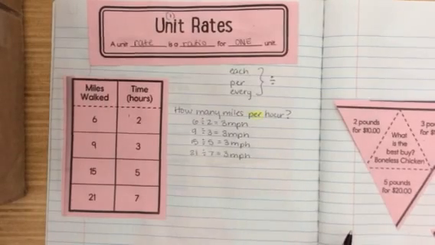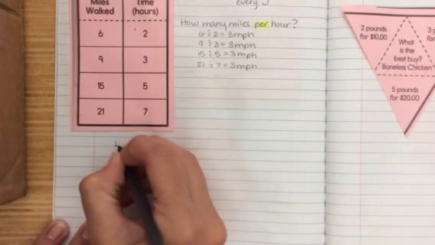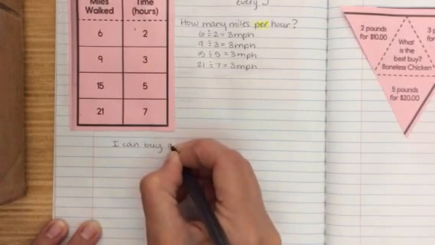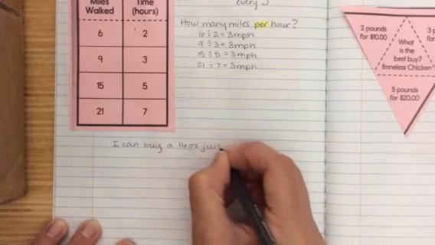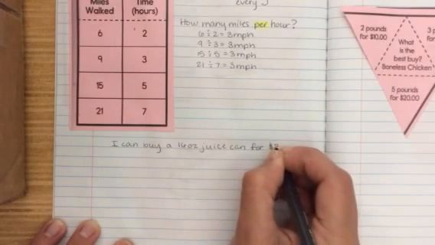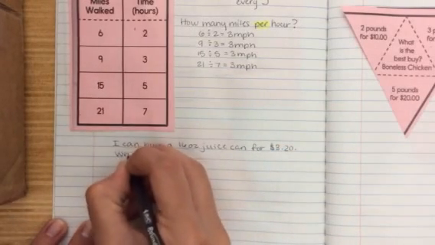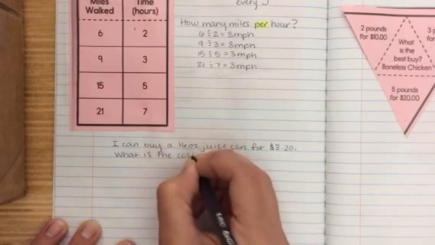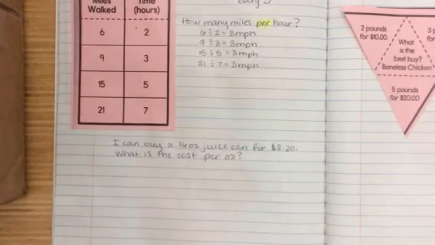Now let's go ahead and look at another example of how to find unit rate. Let's say that I can buy a 16-ounce juice can for $3.20. What is the cost per ounce? So here we go.